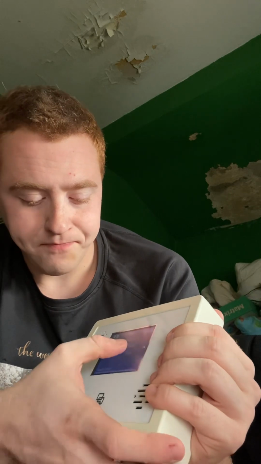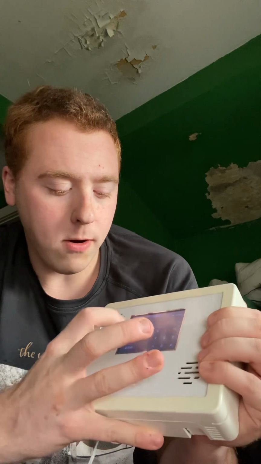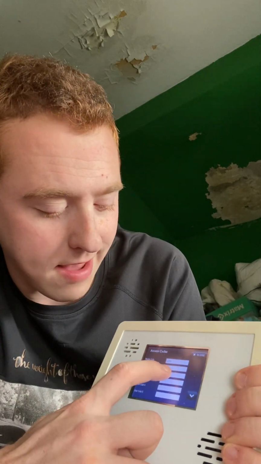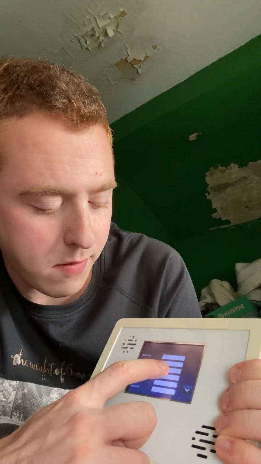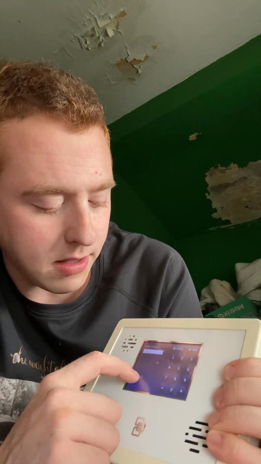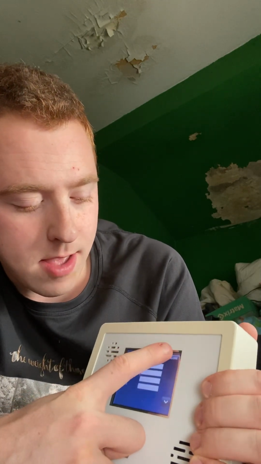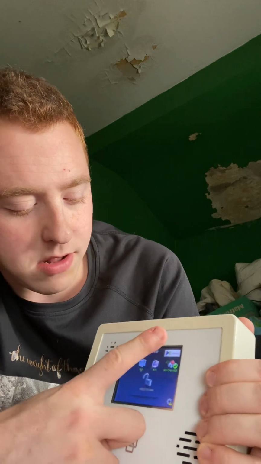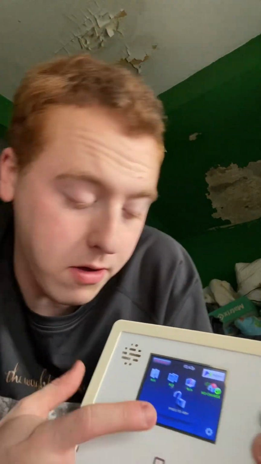To delete the code, you just press the gear wheel, scroll down until you see programming, press enter, enter the master code, 1, 2, 3, 4, press OK, press access codes, select the user code that you want to delete, which in this case is user code slot number 2, click into it, press delete, press save, press close, and then press close again. You're back to this screen.